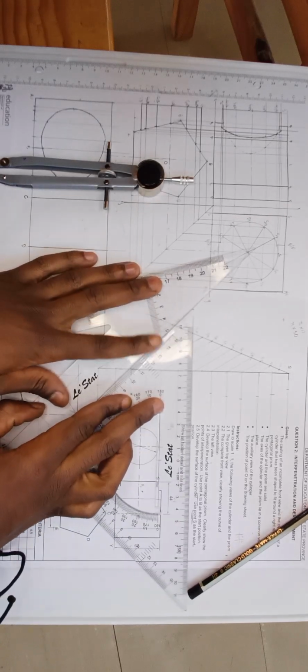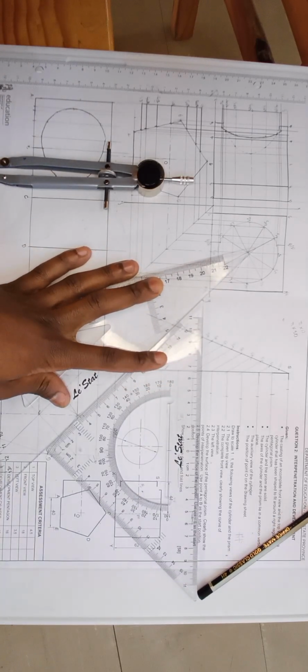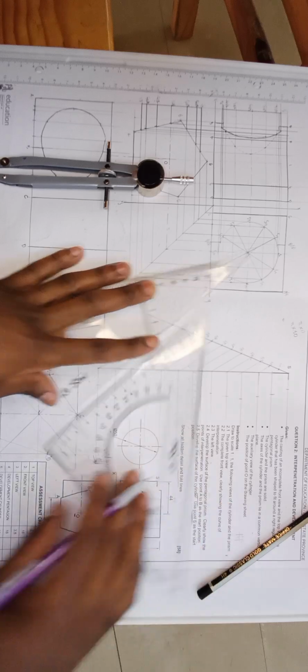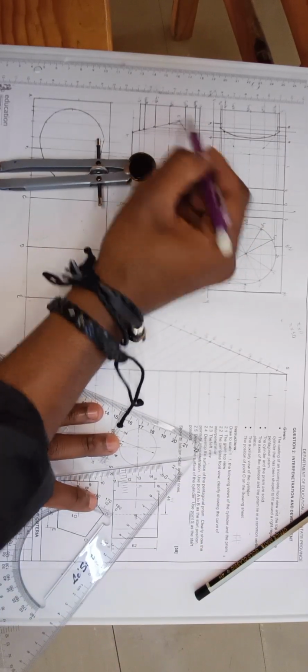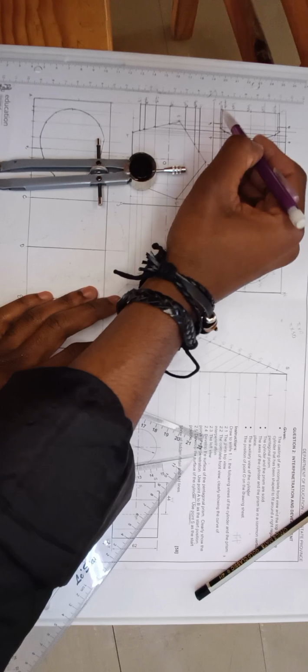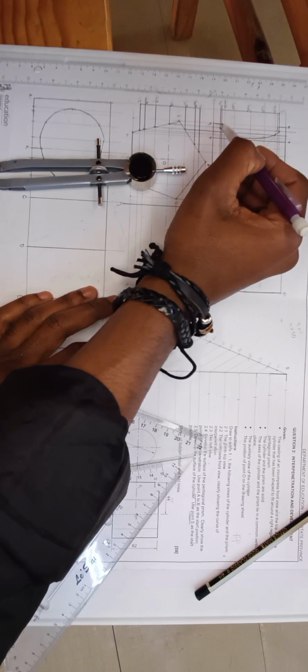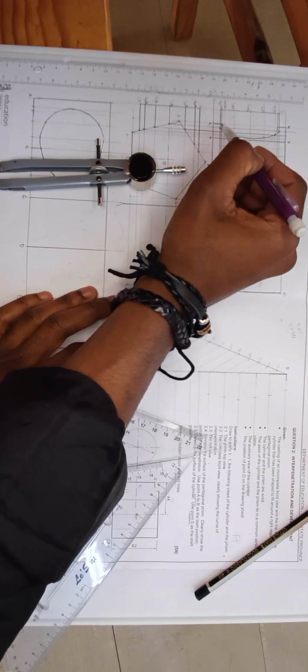Then parallel to these lines, we can construct B here, and B is interpenetrating from here until here, which is from here until here. This is B on this line until here.